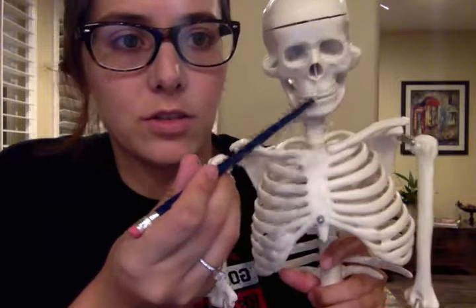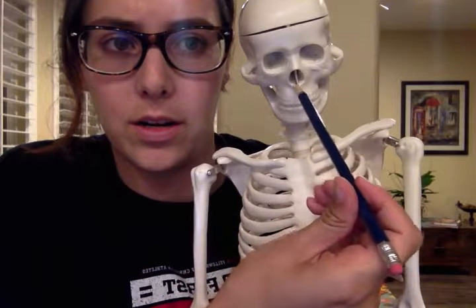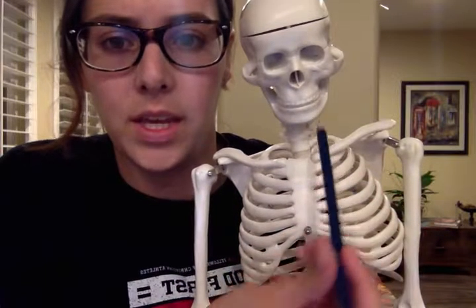And the inferior nasal concha are very hard to see, but they're right here, there. And they filter, heat and moisten inhaled air.